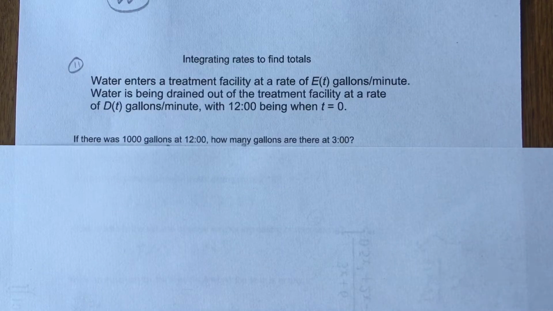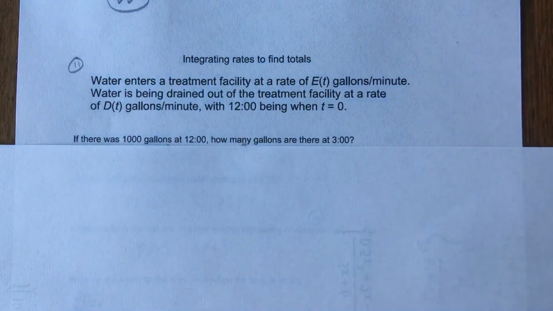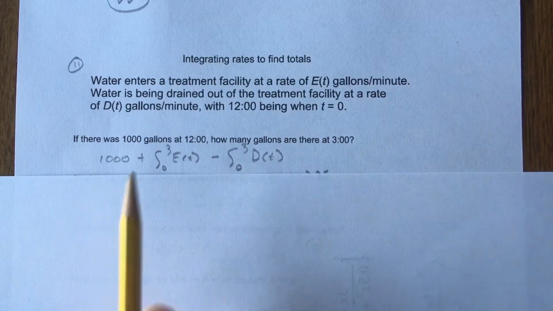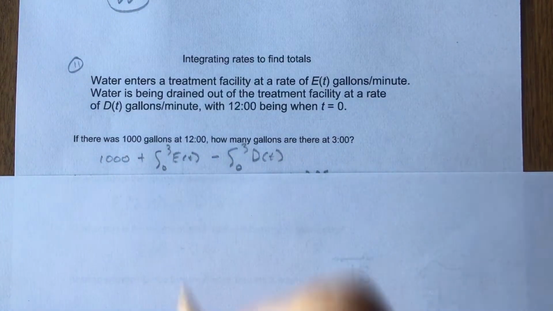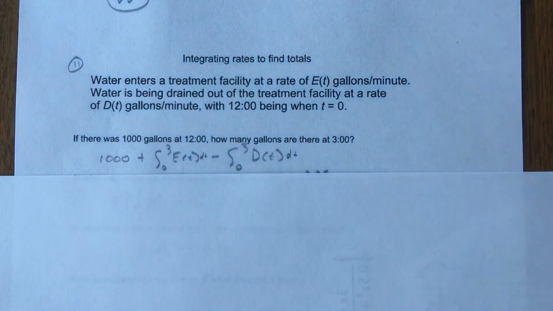And hopefully you remember, in this case, to start with what we're given, and then we're going to integrate the rate that it's being added to see how much comes in, and then integrate the rate that it's leaving, see how much is left. And so we get something like this. Beginning amount plus how much was added minus how much was taken away. And really we should have little dt in there on each of those.